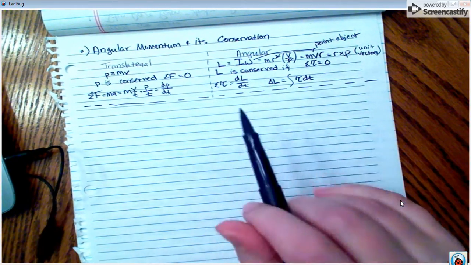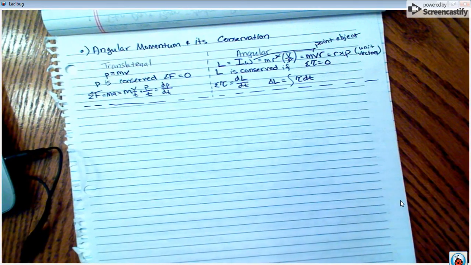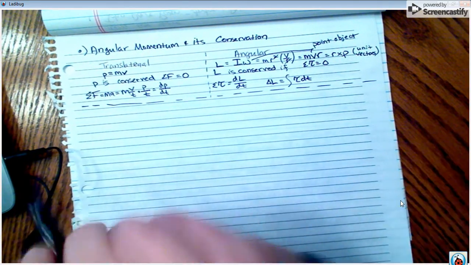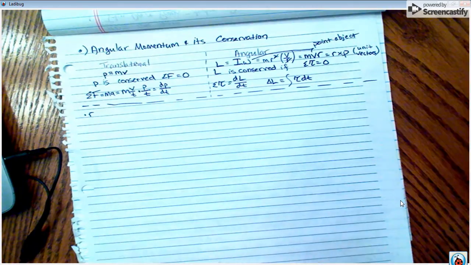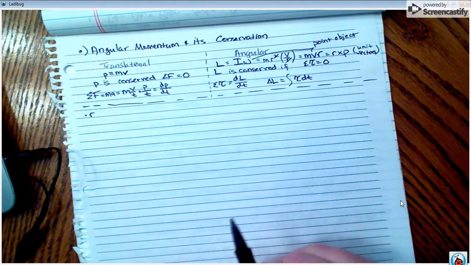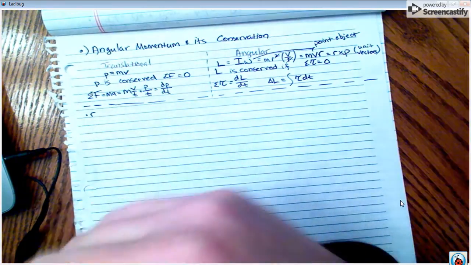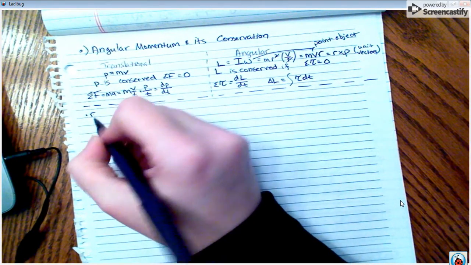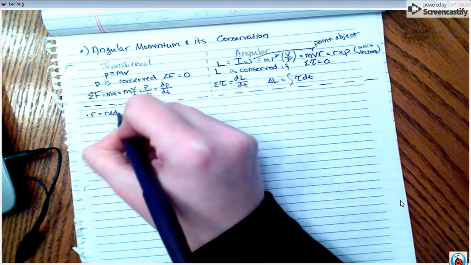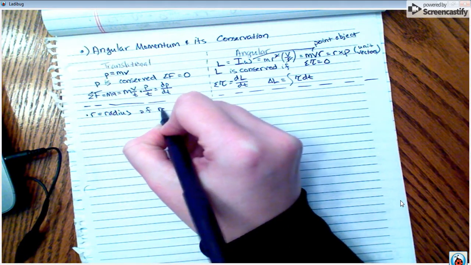Now, looking at angular momentum, one of these variables is r, which you wouldn't think we'd have to revisit, but believe it or not, we do. So r can mean the radius of rotation.